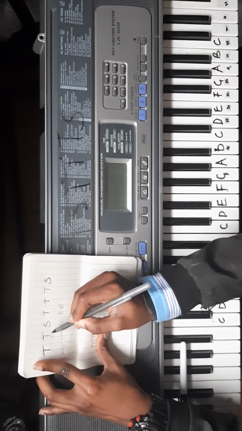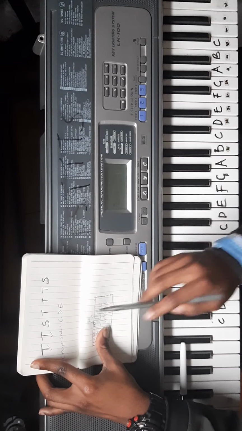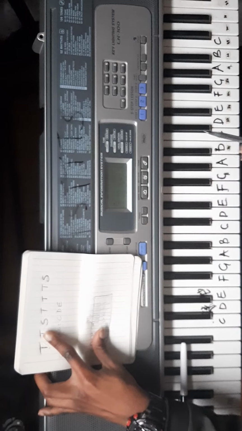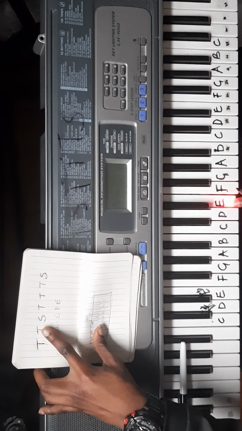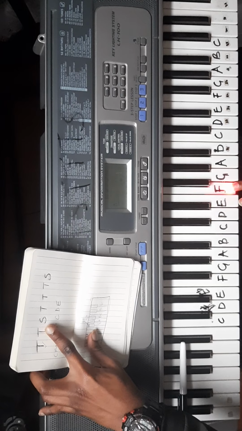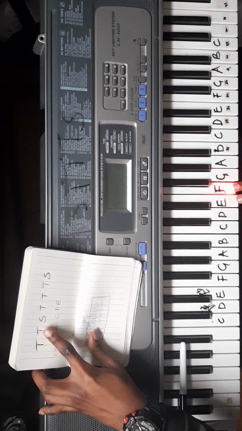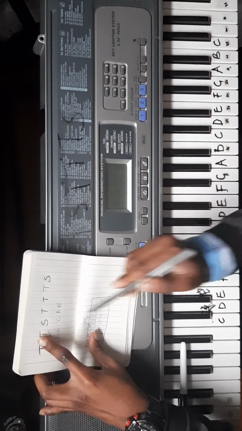So we're done with the second tone. Now we go to the first semitone. You don't have to think much about this. You're just going to F, because it's just a semitone. So it's an F.